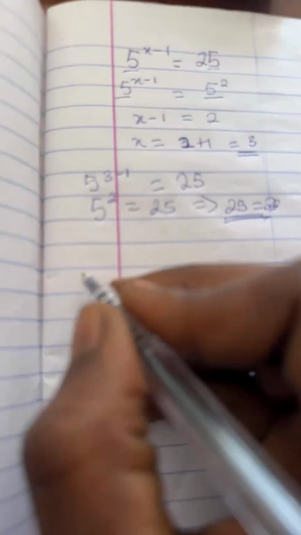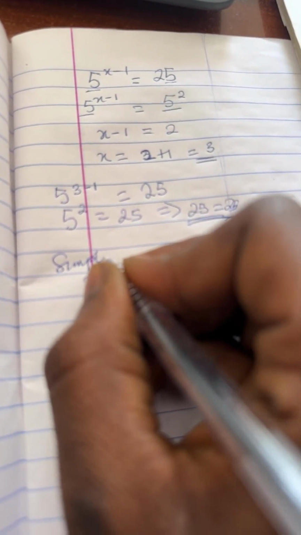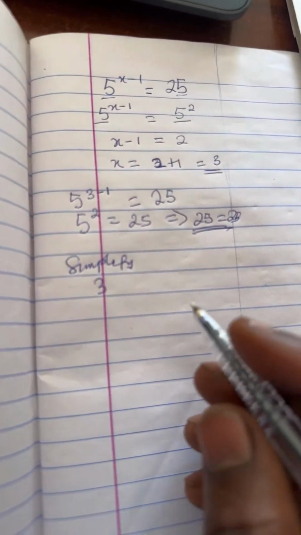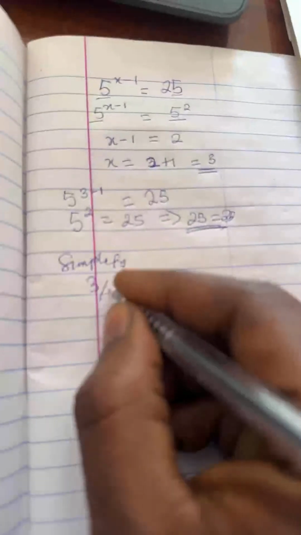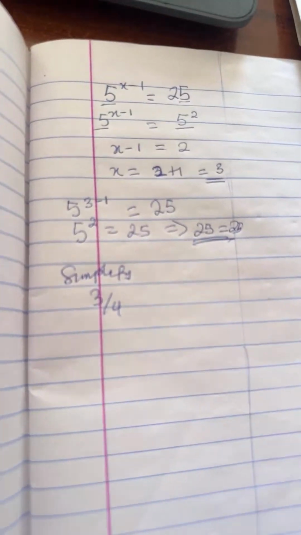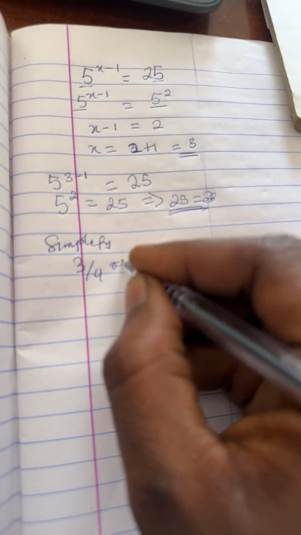Next, simplify the fraction. You have to simplify 3 by 4 of 4 by 9 divided by 1 over 2, with additions. We'll convert this to multiplication. It's very easy. So here is a fraction. We have to simplify it.